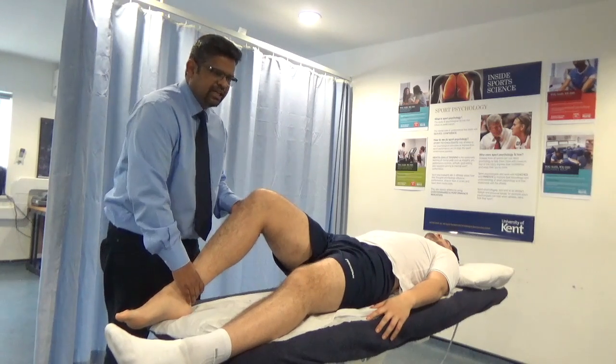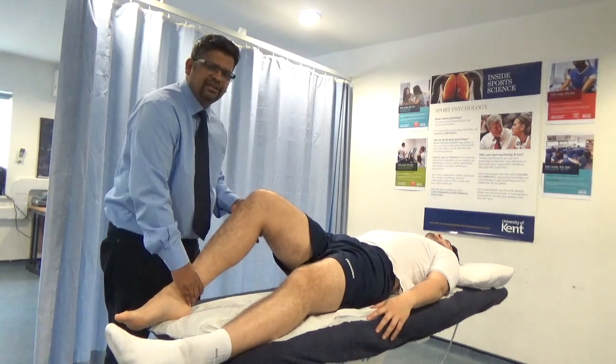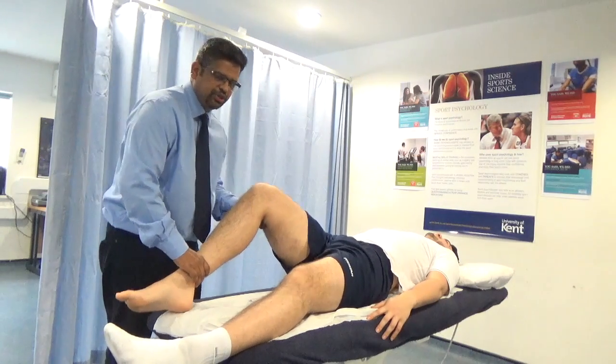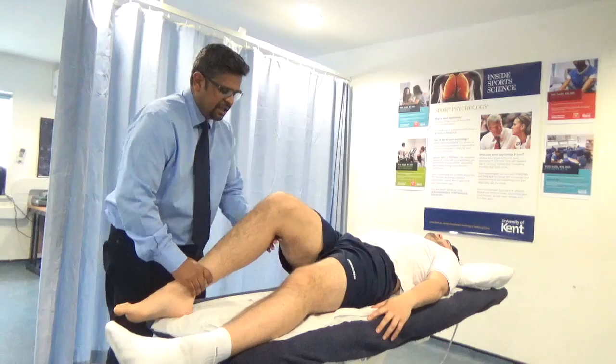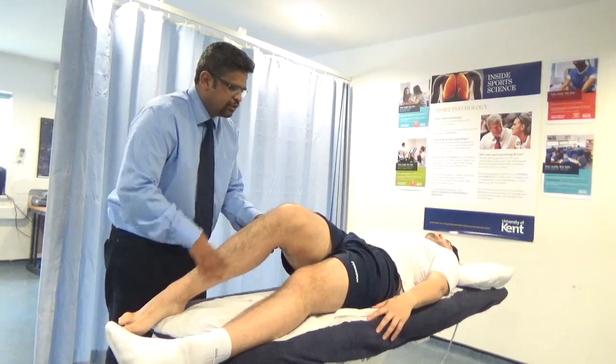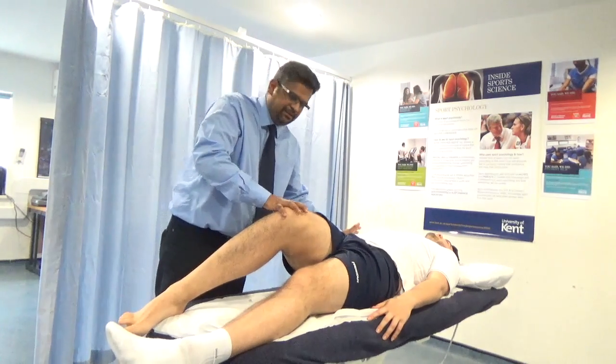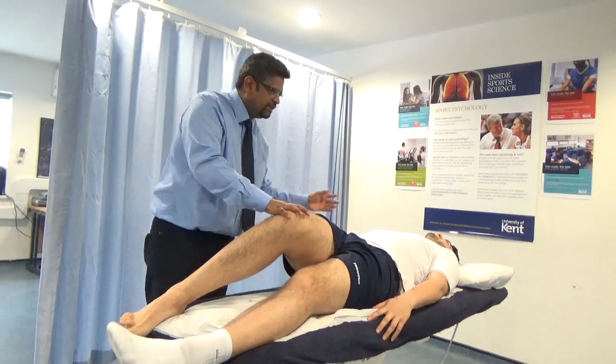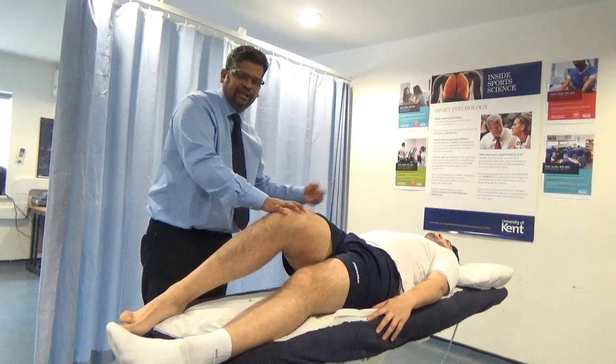So we know that when the hip is below 90 degrees, the piriformis works as a lateral rotator. So for this, what you do, you adduct the hip and medially rotate the hip. So whenever you do a medial rotation and adduction of the hip in this position, this will stretch the piriformis as well. So you can do the stretching on two different occasions.